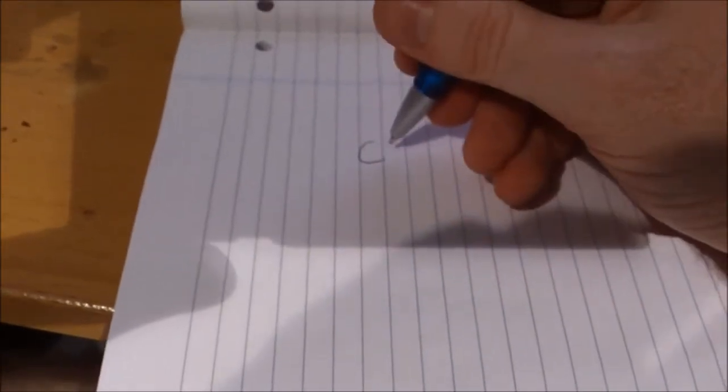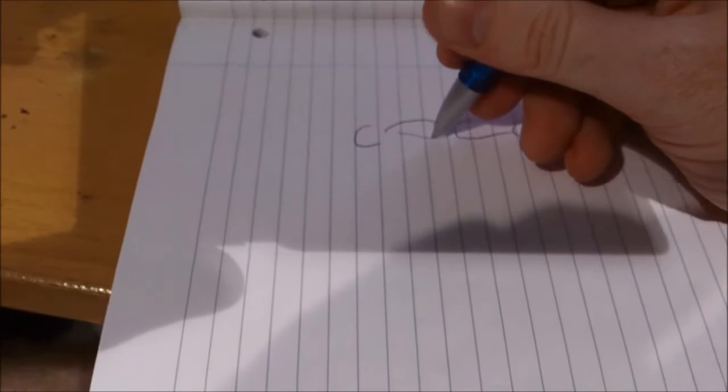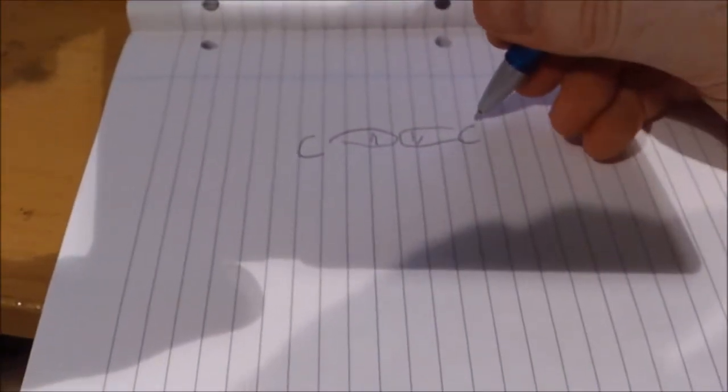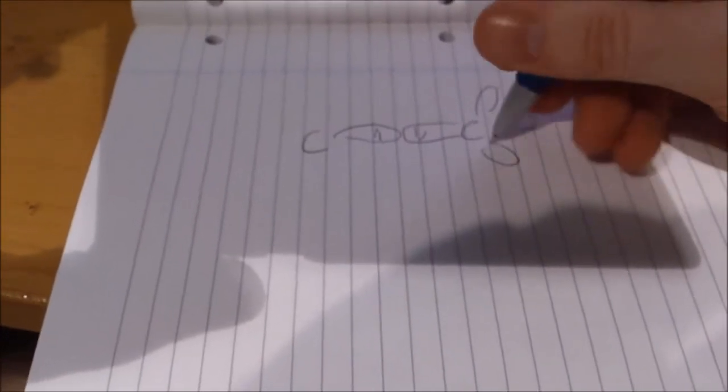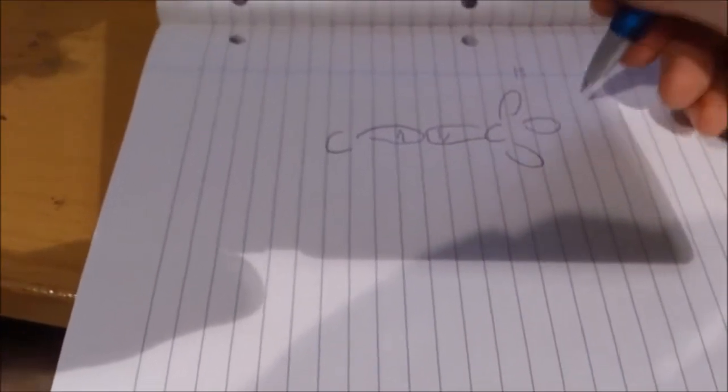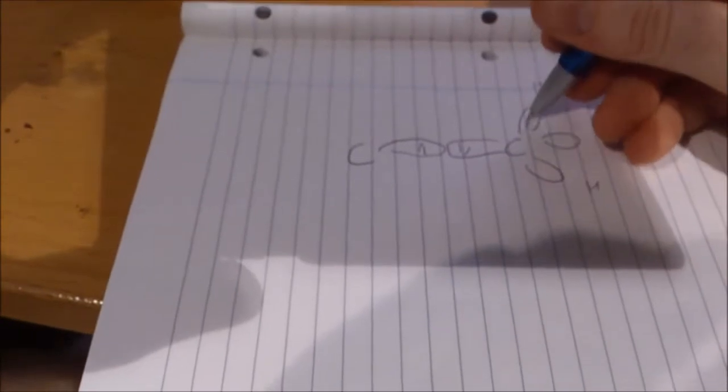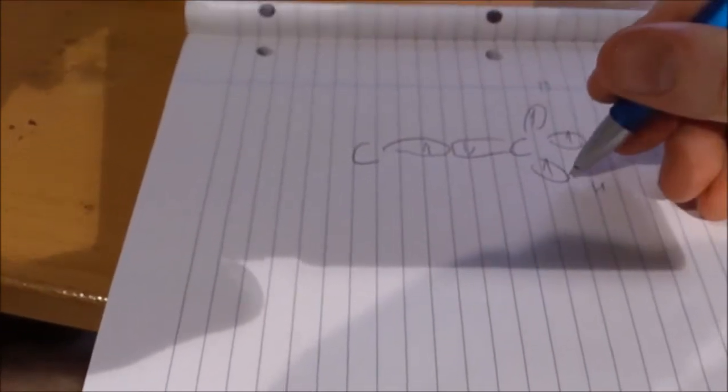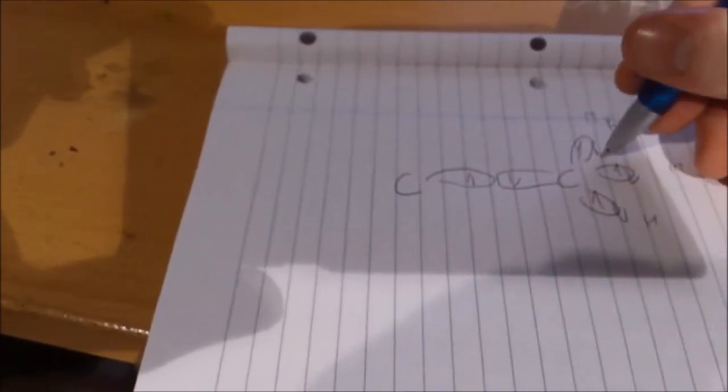So if we take ethane, we have C, C, we have our two sp3 orbitals there, they share an electron each. We have 1, 2, 3 more with hydrogen, hydrogen, hydrogen. They share an electron each, and one comes from the hydrogen. We'll draw that in the right place. So this carbon has 2, 4, 6, 8. That's given it its full octet, and the same on that one.